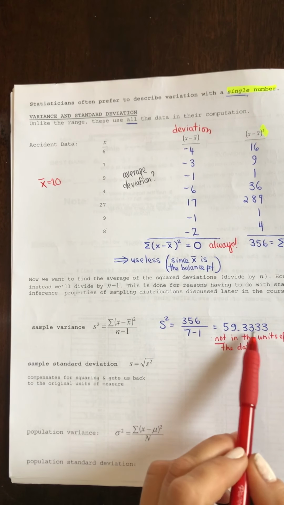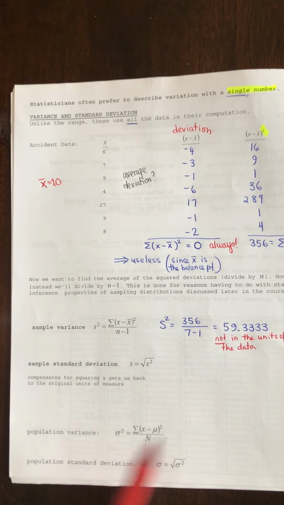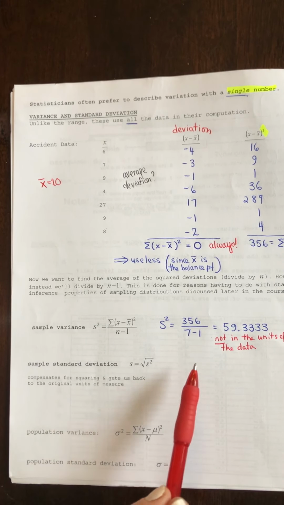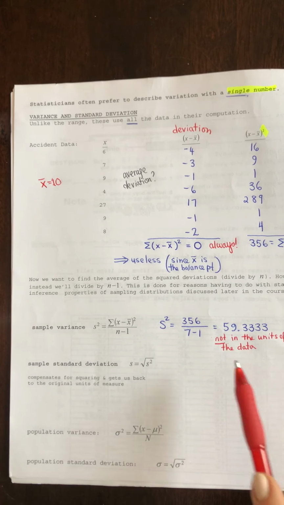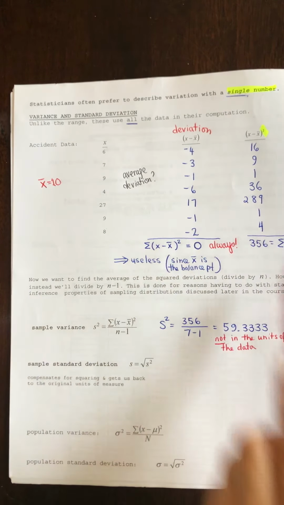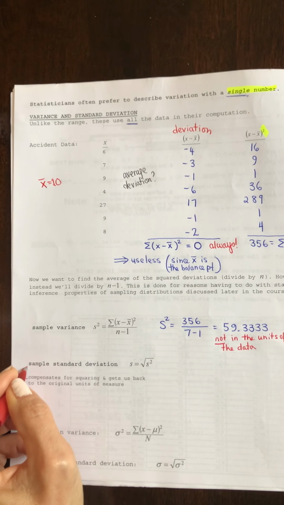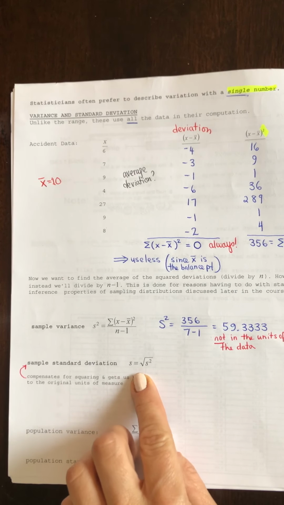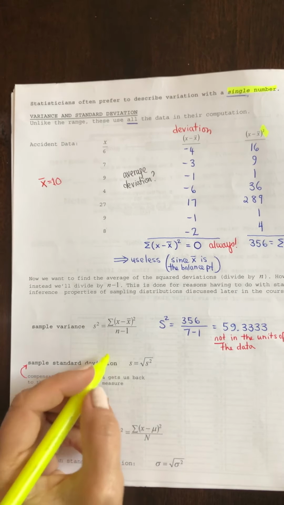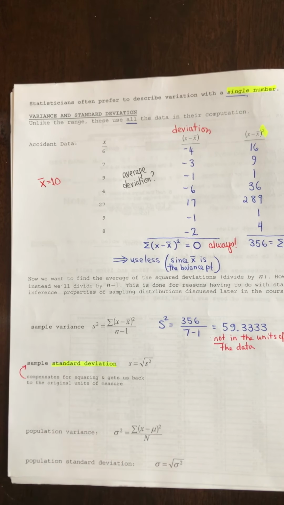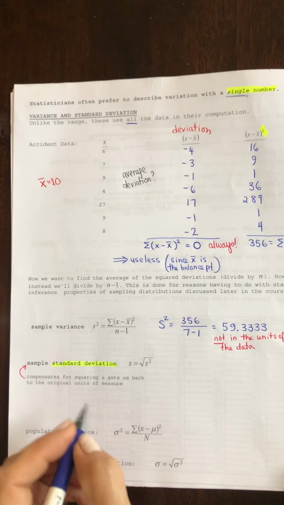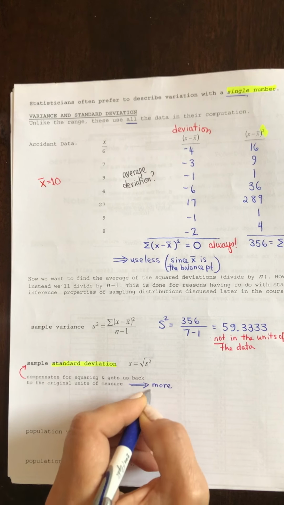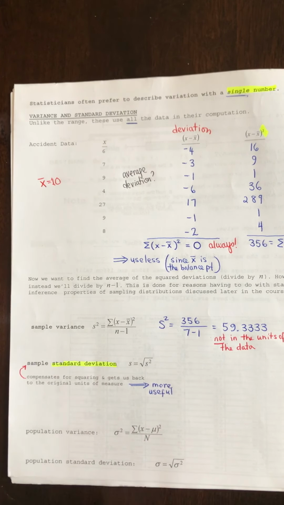But for our purposes, we're trying to describe our data set, so it would be nice to be able to talk in terms of accidents. To compensate for all the squaring that we did above, and get us back to the original units of measure, we go ahead and take the square root. This is called the sample standard deviation. Because it's in the same units of measurement, it's more useful for what we are doing here, which is describing our data set.